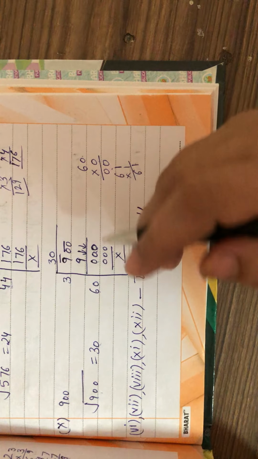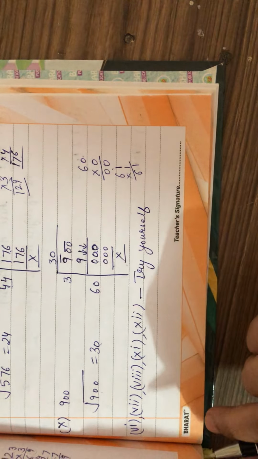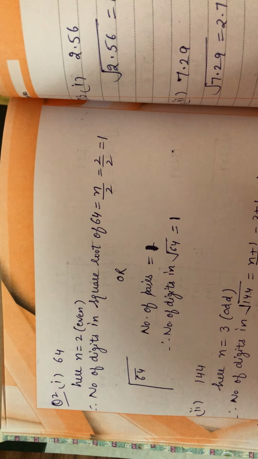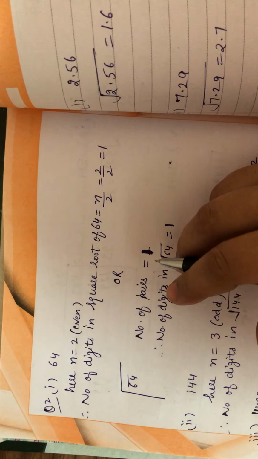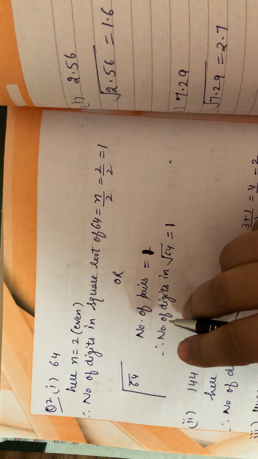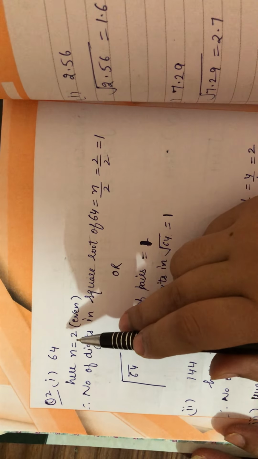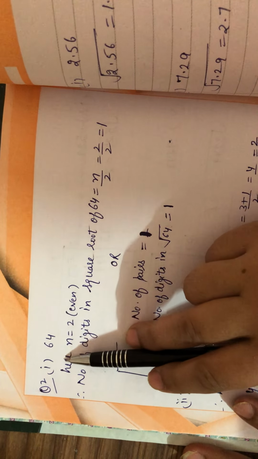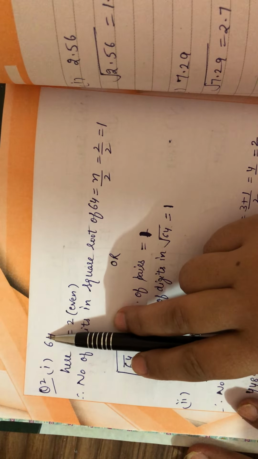So 11th and 12th parts you will try yourself. This was question number 1, long division method. Now in question number 2, find the number of digits in the square root of each of the following numbers without doing any calculation. Without finding out the square root, we have to tell how many digits will be there in the square root of this particular number.